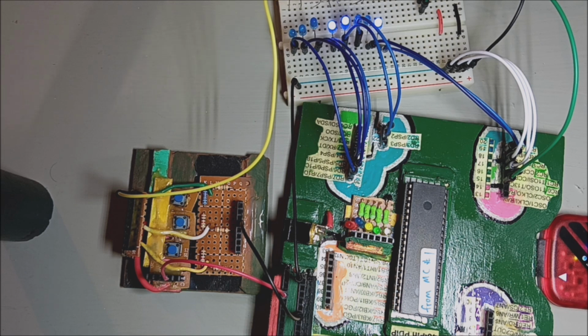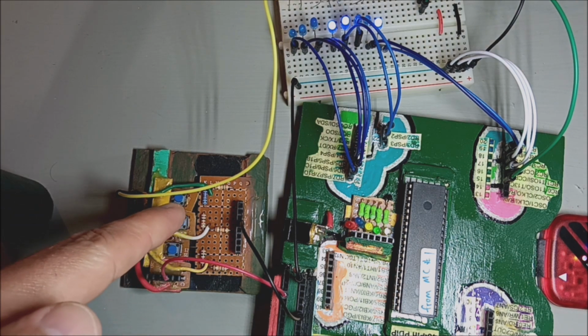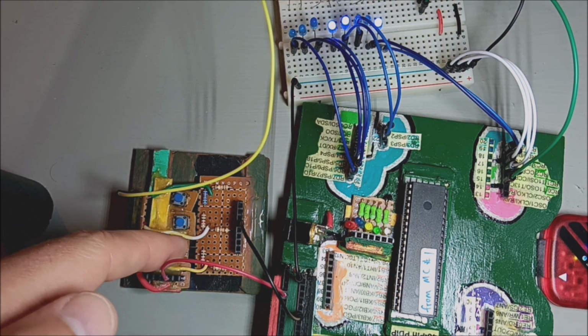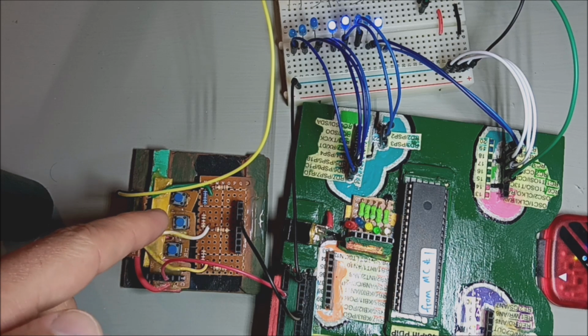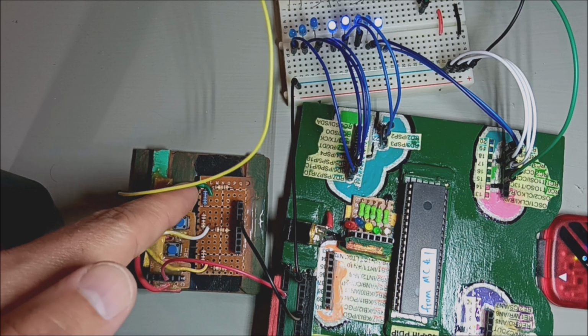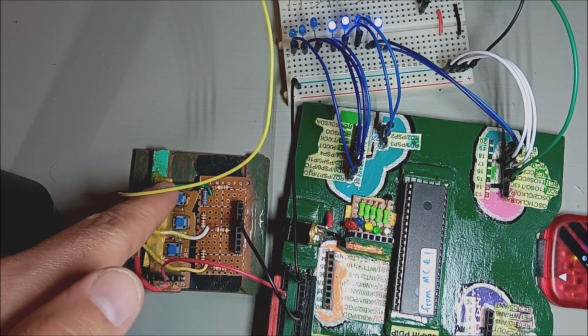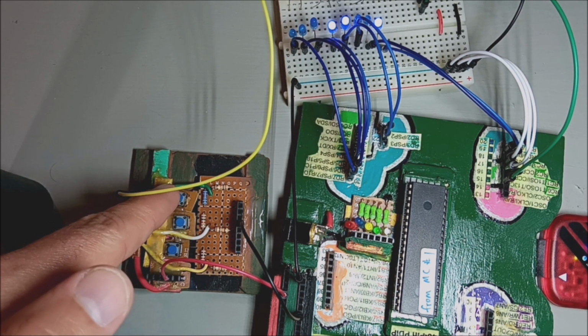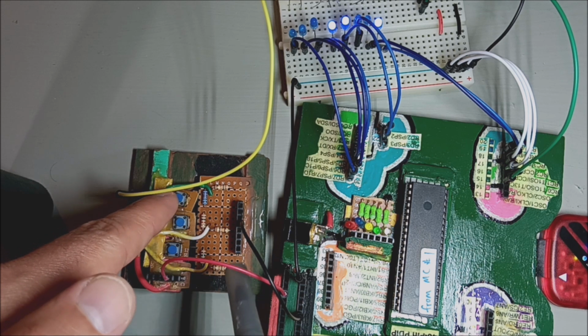Now, I almost accidentally came across this idea when I was working on my last project, so I reassembled it so that I could give it a go. This is a pulled down resistor.